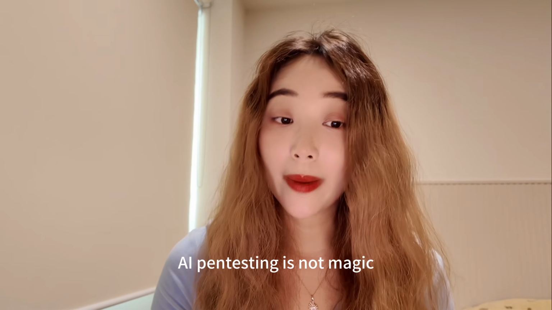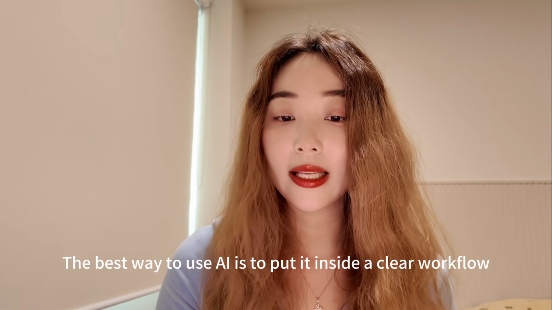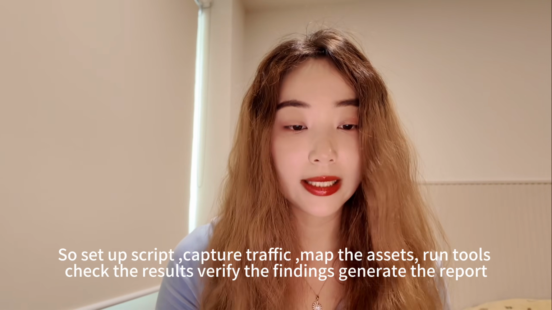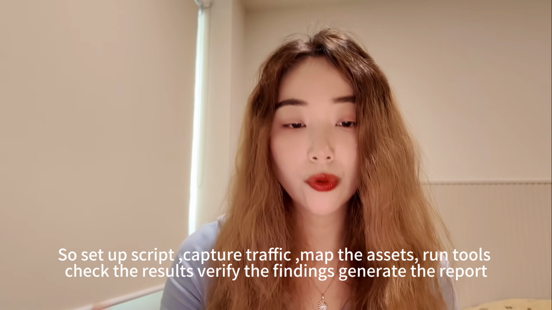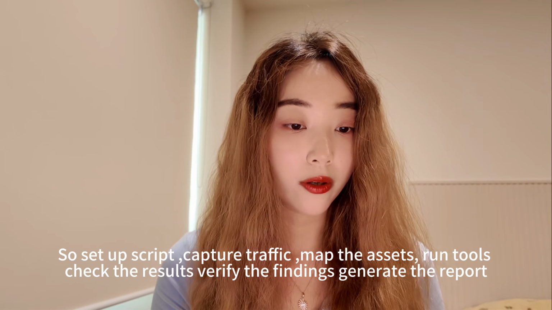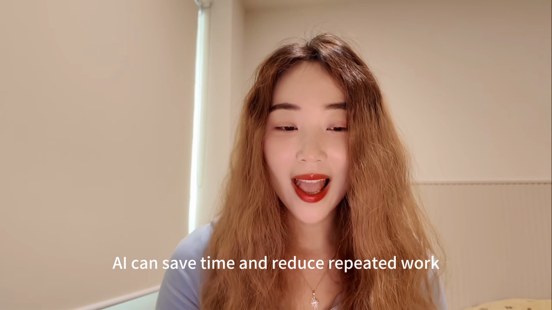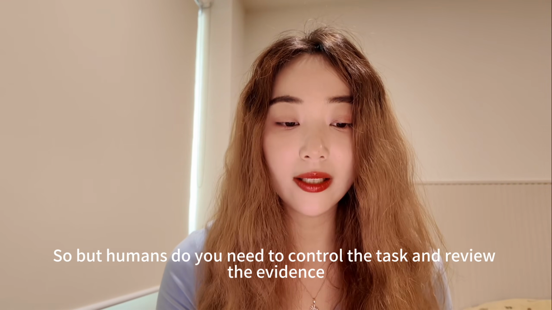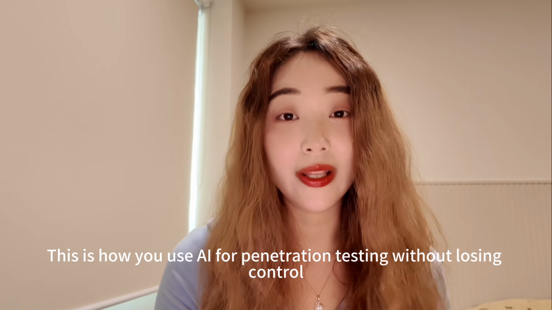Pen testing is not magic. It's also not just a scanner. The best way to use AI is to put it inside a clear workflow. So set up scope, capture traffic, map the assets, run tools, check the results, verify the findings, generate a report. AI can save time and reduce repeated work. But humans still need to control the task and review the evidence. This is how you use AI for penetration testing without losing control.